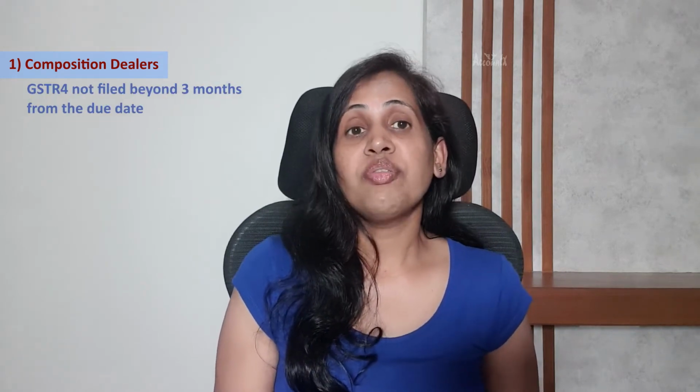Now, the next change is pertaining to cancellation of GST registration. If you are a composition dealer, then you must be filing GSTR 4. So, if you have not filed your GSTR 4 beyond 3 months from the due date, that is last date to file your GSTR 4 is 30th April from the end of the financial year. So, if you don't file it beyond 3 months from this last date, that is if you don't file it within 31st July from the end of the financial year, then the proper officer can cancel your GST registration.